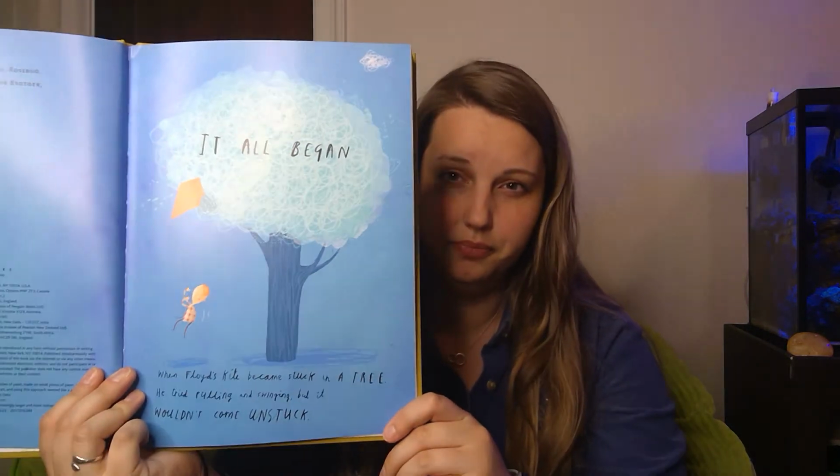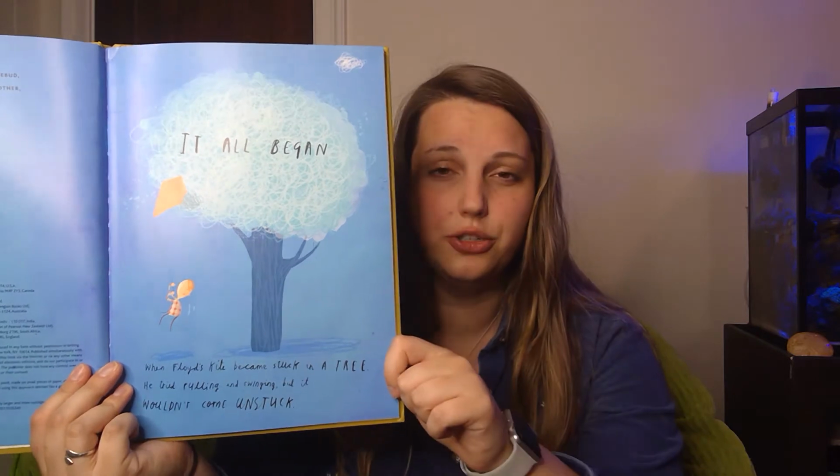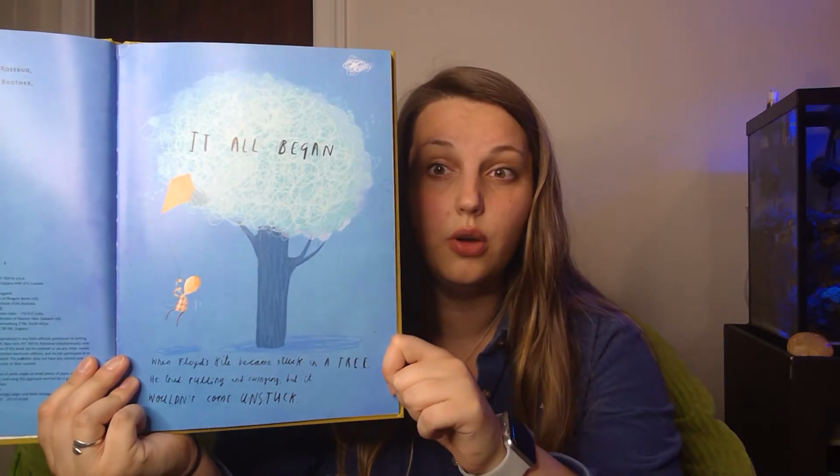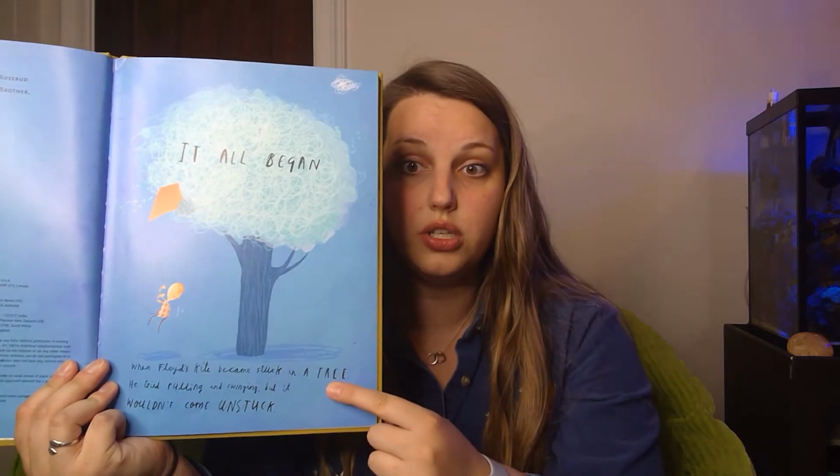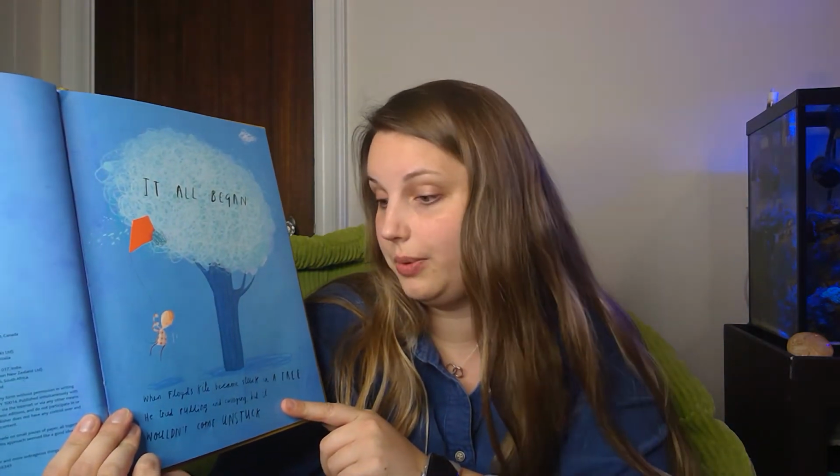Right, his kite's stuck in a tree. There's 2 ways we know that. What are the 2 ways? Looking at our picture or looking at this page. Right, we see the kite stuck in the tree here, and then we also read it in the text. It says, when Floyd's kite became stuck in a tree, he tried pulling and swinging, but it wouldn't come unstuck.